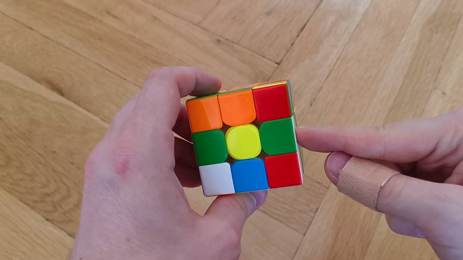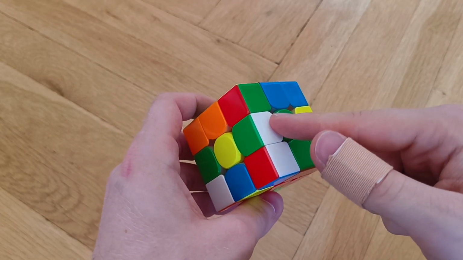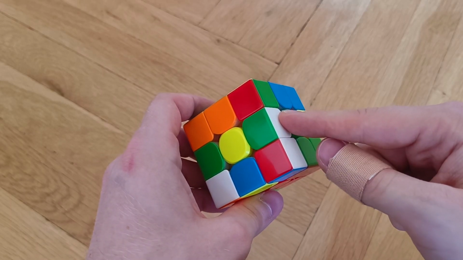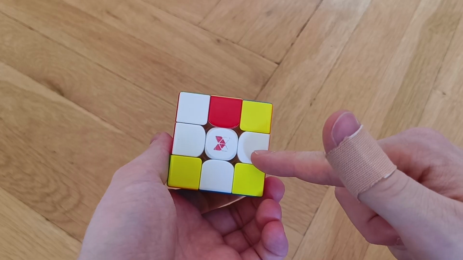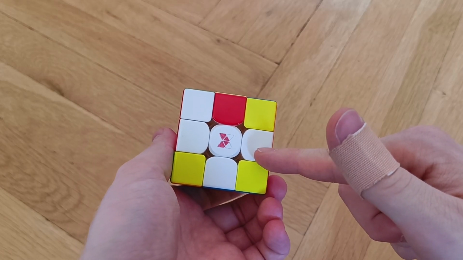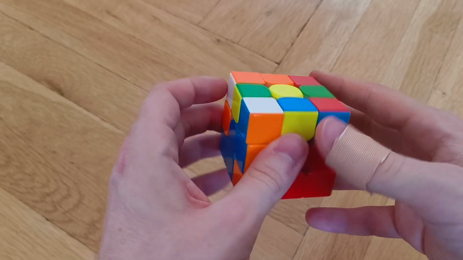So you sometimes want to do things like that, like free solving F2L, where you solve three cross edges, then F2L and the last cross edge. It sometimes can be beneficial. So we'll do it in this case.